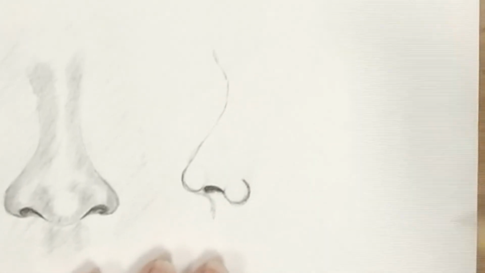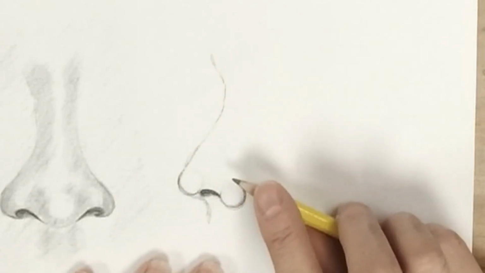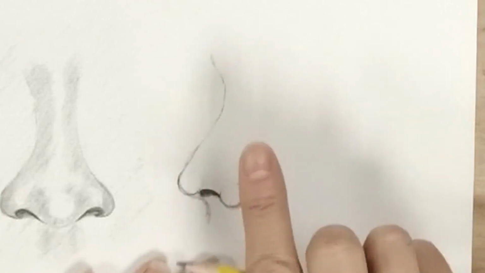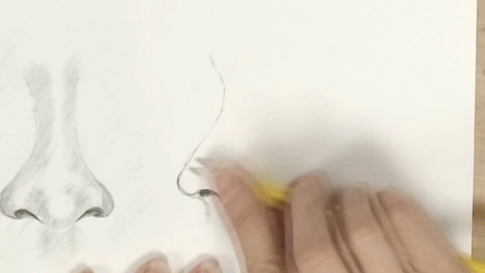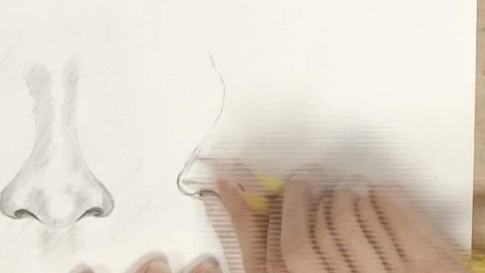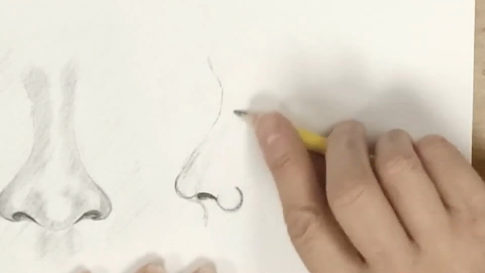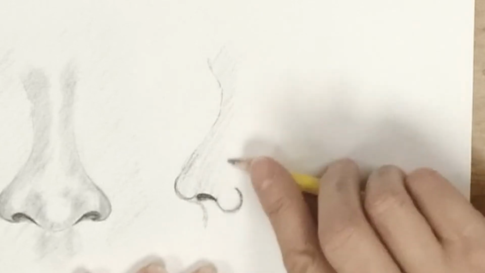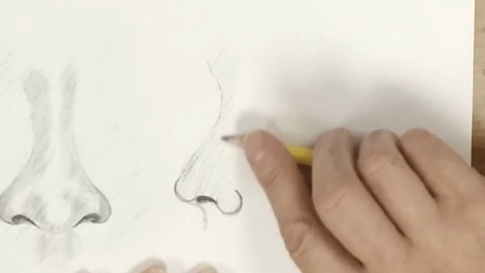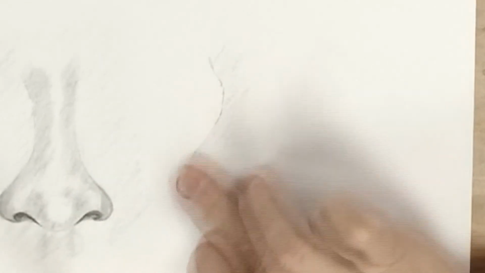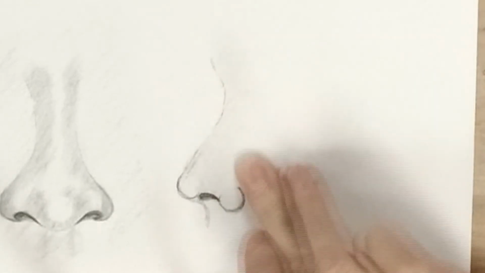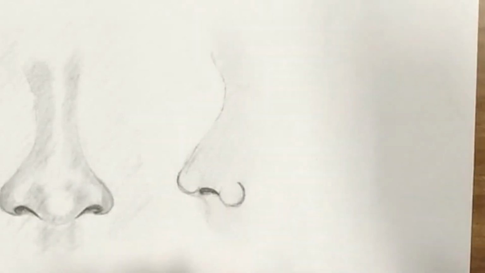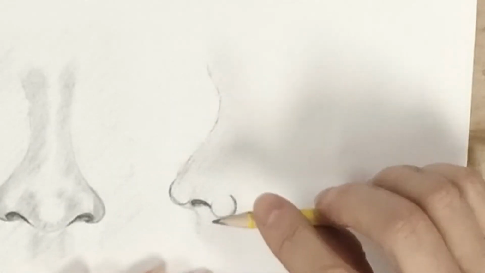And then I'm going to start to add my different values. Remember that this is going to have a little highlight that comes down the edge of the nose. I'm going to do an all over value. Remember to use your overhand grip. Do this all over value. Give it a light blend with your finger. And then we're going to go in and add that extra detail.